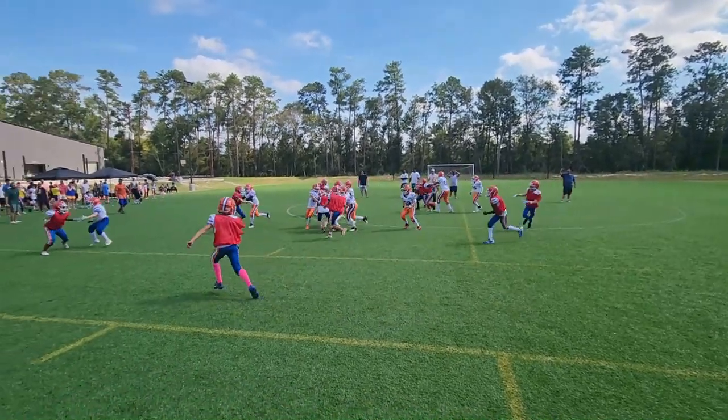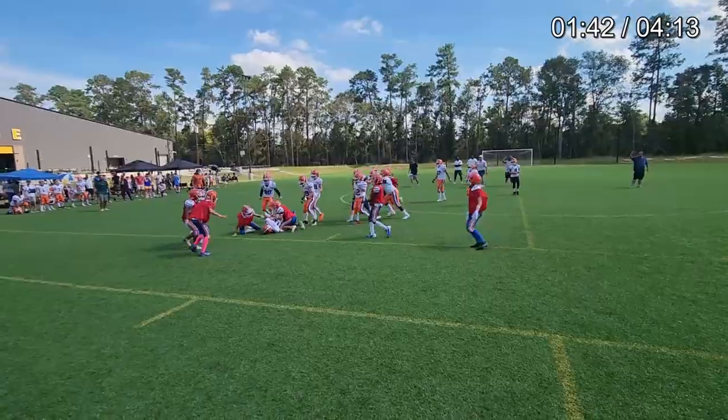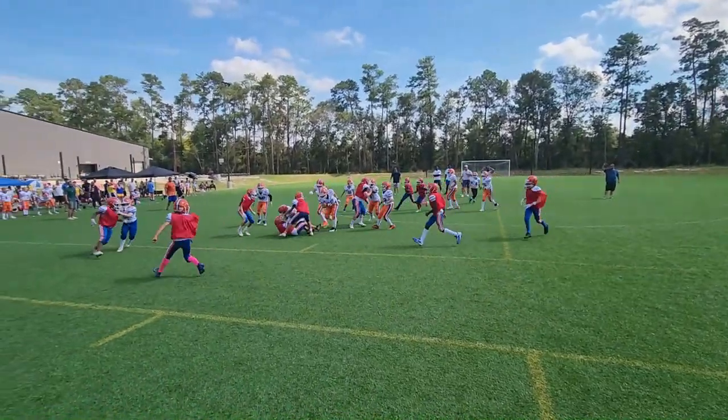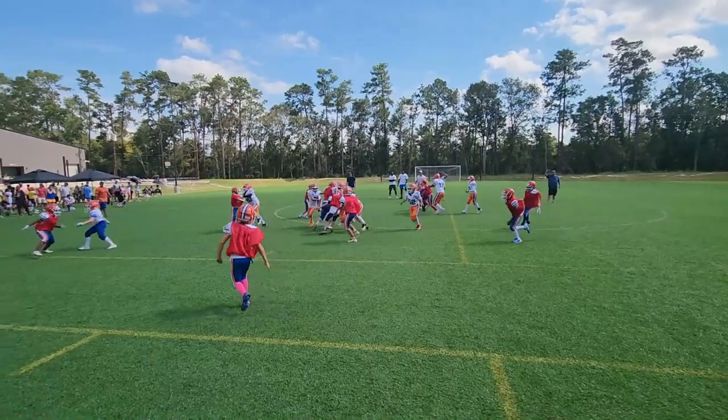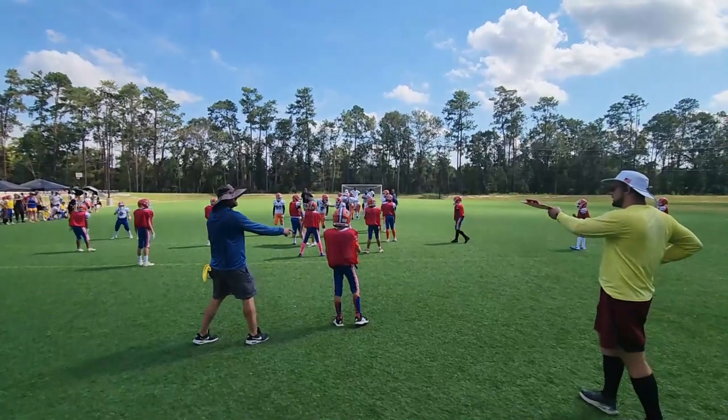Ball snapped. Inside handoff. Gage, way to fill. I'm okay with you catching. If you're filling in that hole and making the tackle, that's all I need on my backers. You read, you react, you meet them, you make the tackle. That's what our linebackers are there for. Coach Hott's happy.